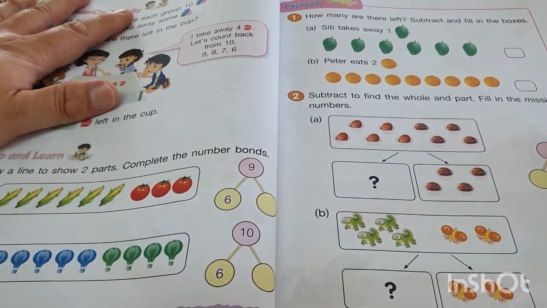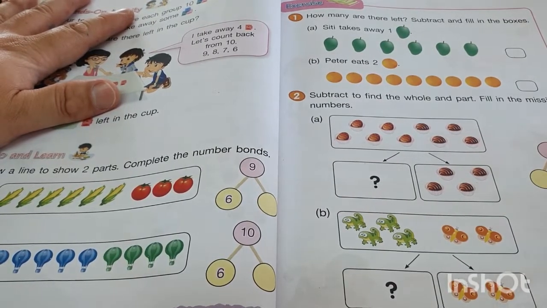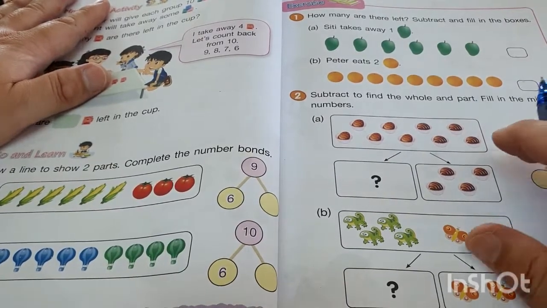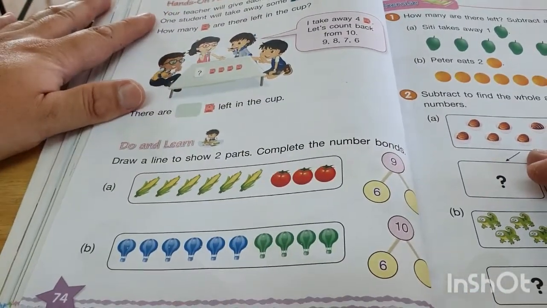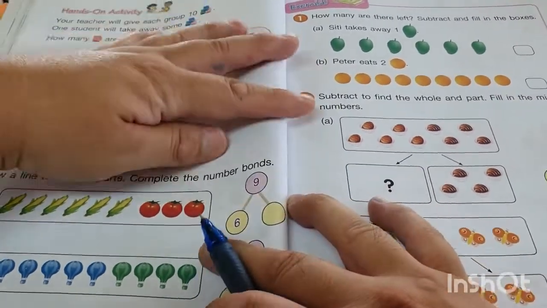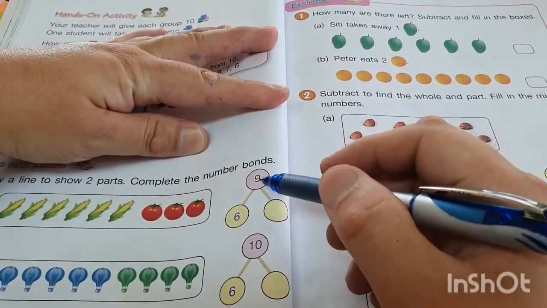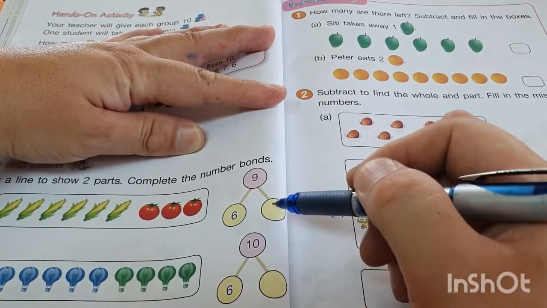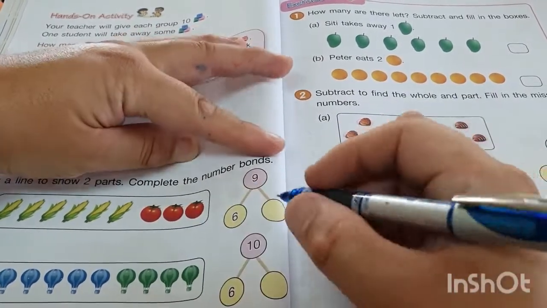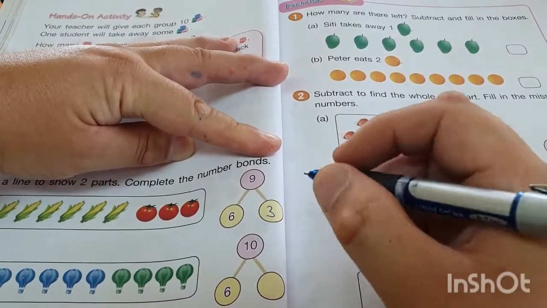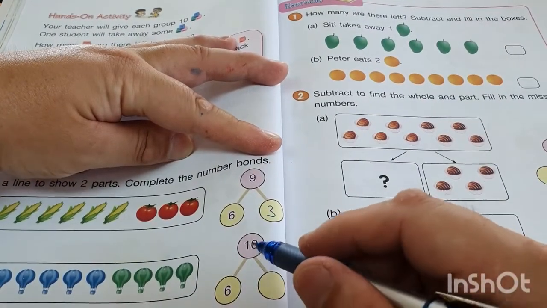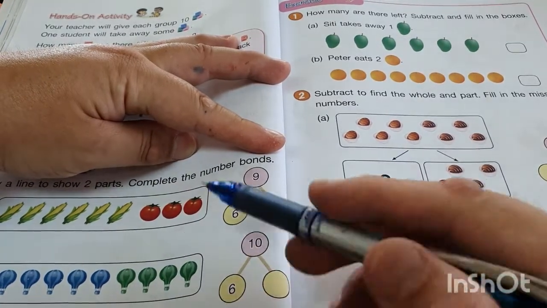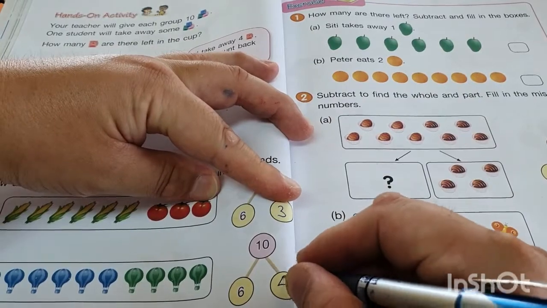Okay, so now parents, mothers and fathers, I'm going to give you the correct answers. All right, so page 74, exercise A. So number bonds, 9 is the whole, 6 is one part. How many is the second part? 3 tomatoes, so 3. And then B, the whole is 10 and you have 6 blue balloons. How many green balloons? 4.